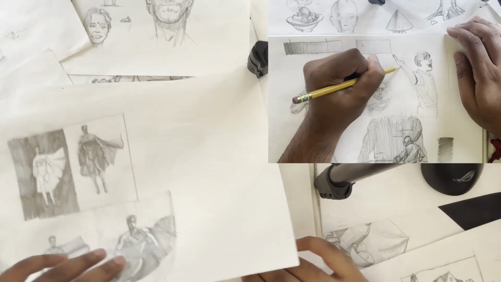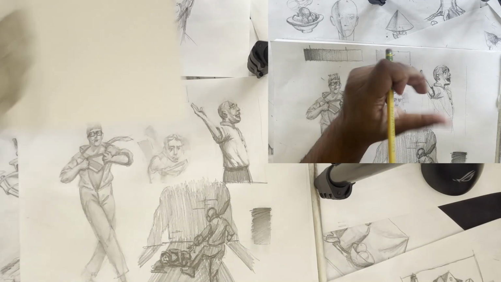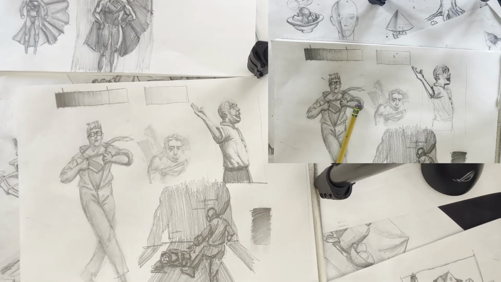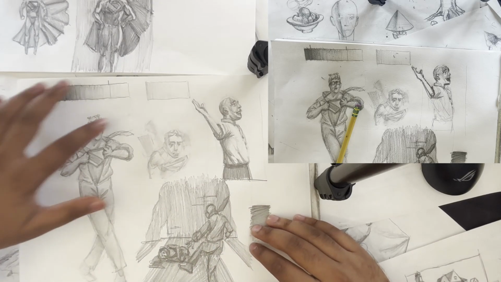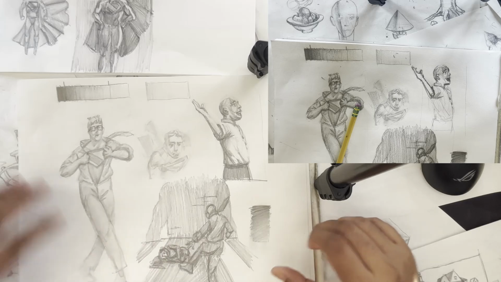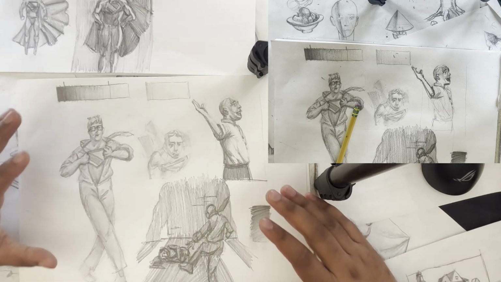And then the final rule that was in the book is to use and focus on value keys. So value keys and mood kind of play within the same area.